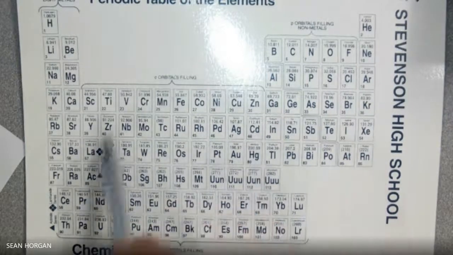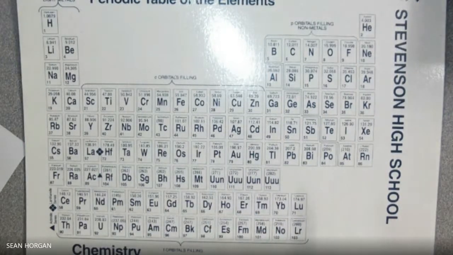Okay? The ones in the middle, there's some variance in there. They have something called d orbitals. They're kind of strange. So we're not going to worry about them yet. Okay, so let's look at the first one.